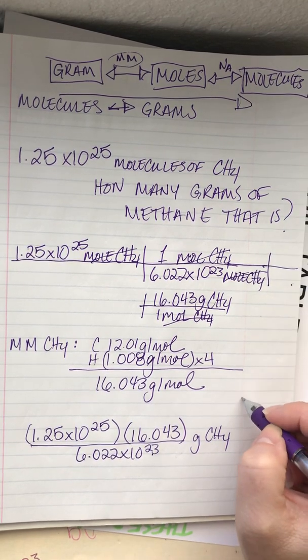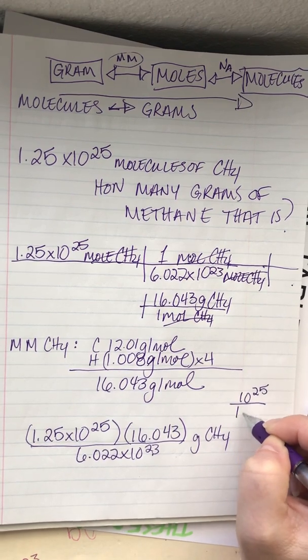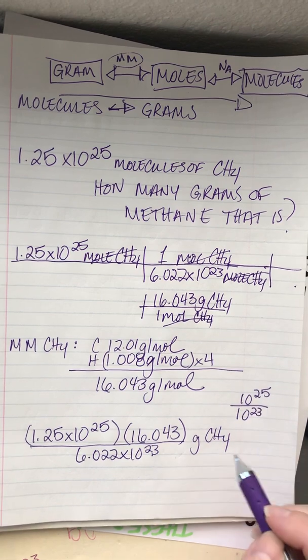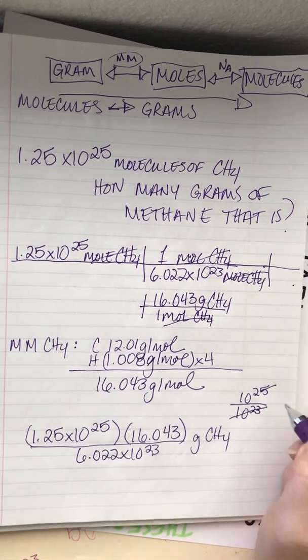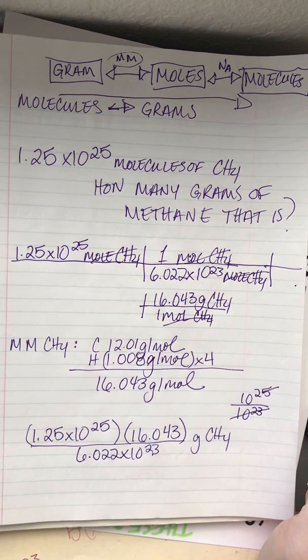If I have 10 to the 25th divided, they subtract, right? So this is going to cancel to give us basically 10 to the 2 on top, right?